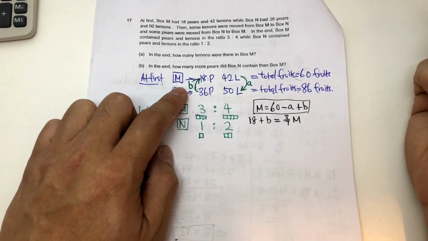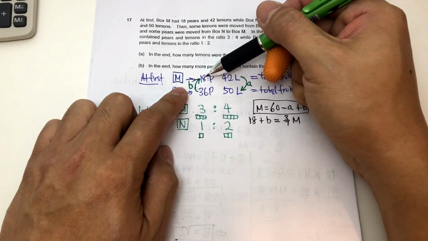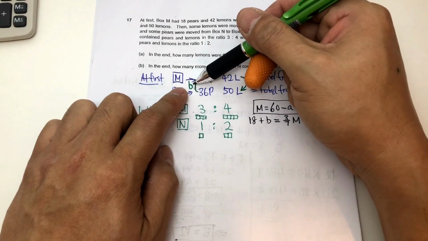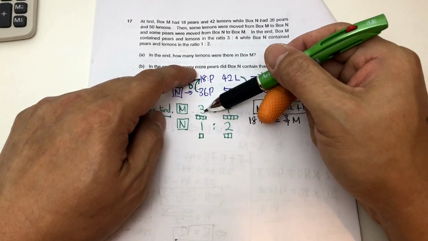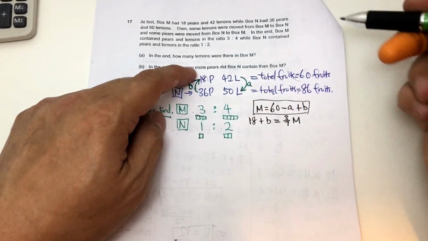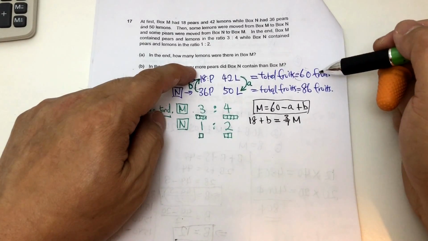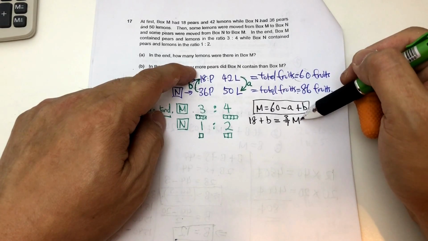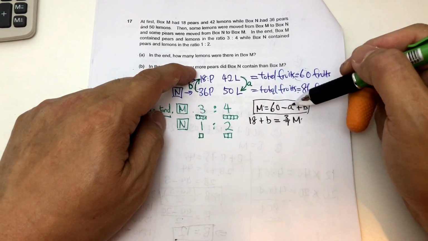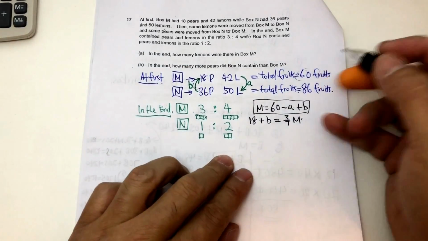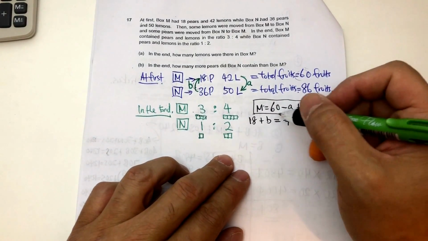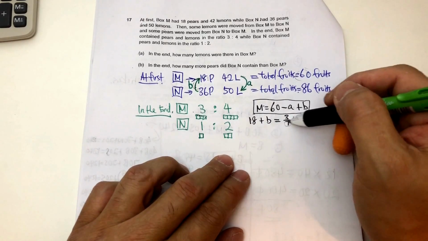Okay, so in the end, you got more than 18, you got 18 plus B. So 18 plus B is in a ratio of 3 out of 7 of what the total fruits will be in the end, which we've called M, right? And M here is 60 minus A plus B, right? Okay, so now let's get rid of that denominator 7.